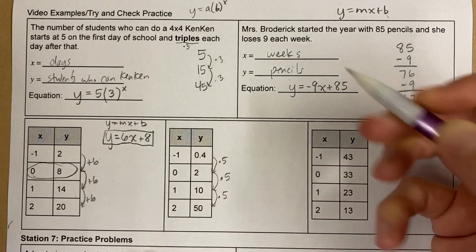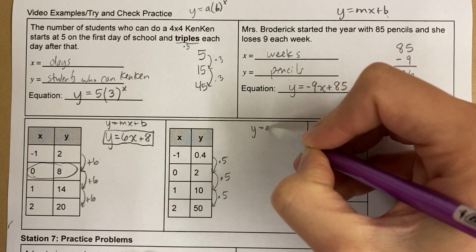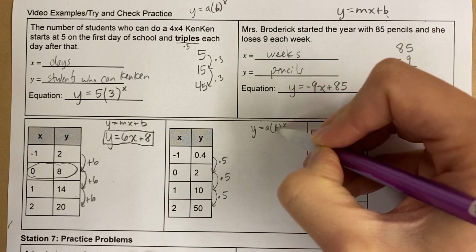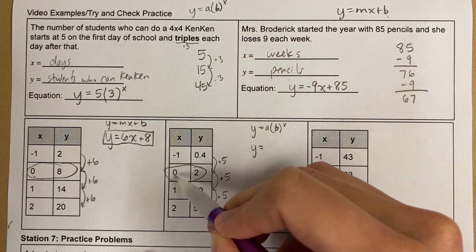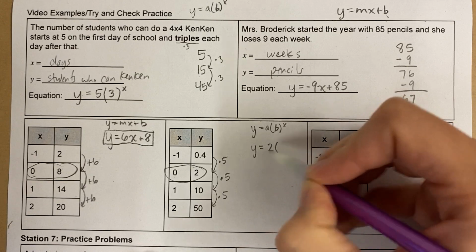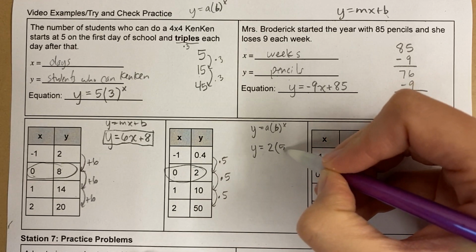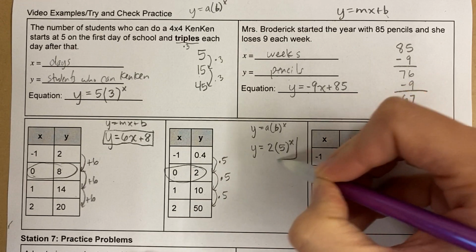is also times 5. So if I'm multiplying, I know that I'm going to use my exponential function, right? So I need my starting point, which is where the x value is 0. And I'm multiplying by 5. And there's my equation.